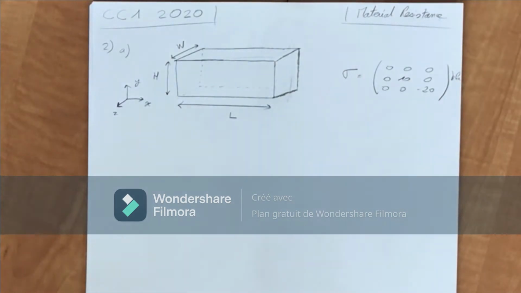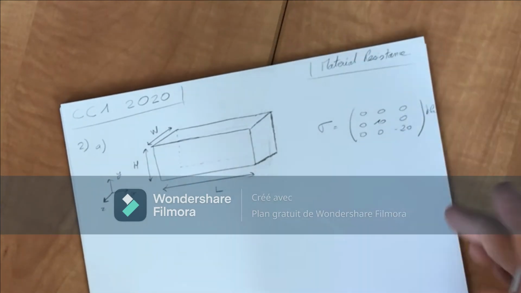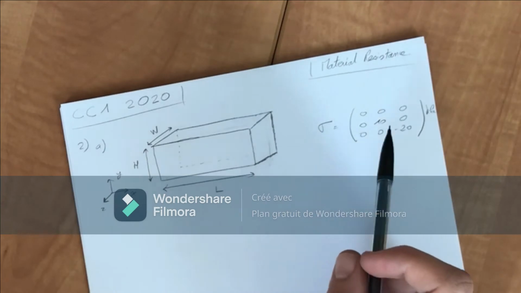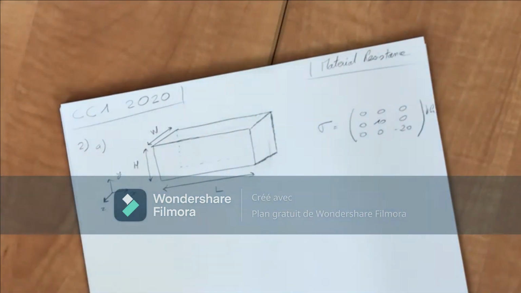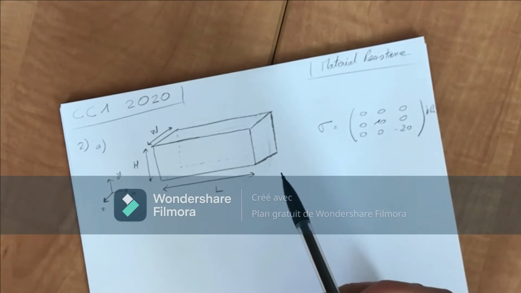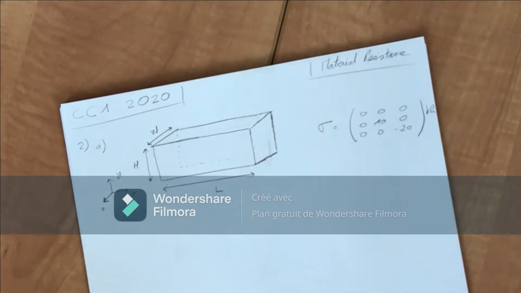Hello everyone, we are here to talk about material resistance and more precisely to correct the second exercise of the first test. So we can see here that we apply a stress to a sample. So we apply a force on specific surfaces of the solid.